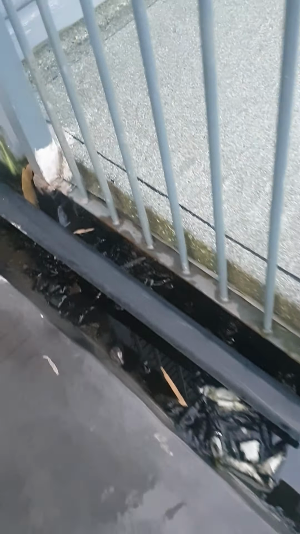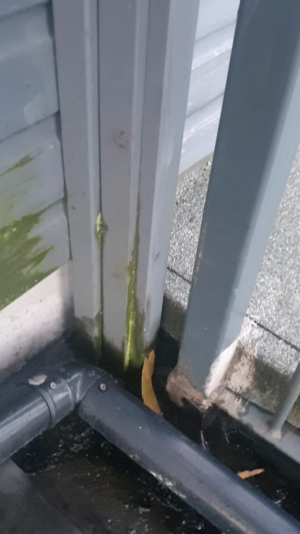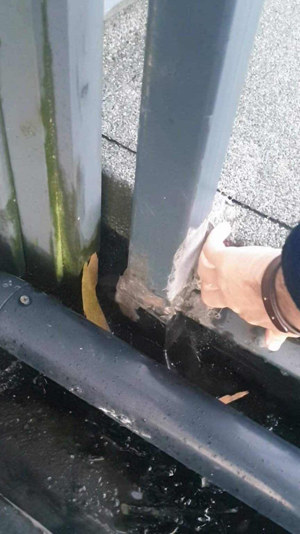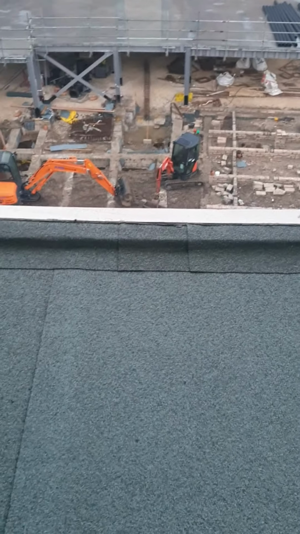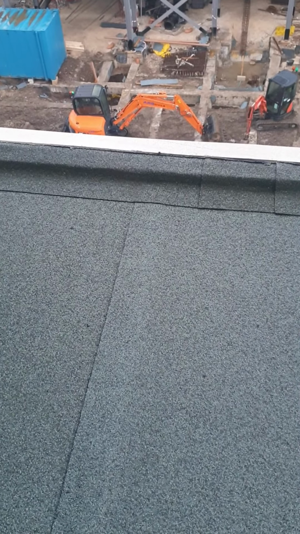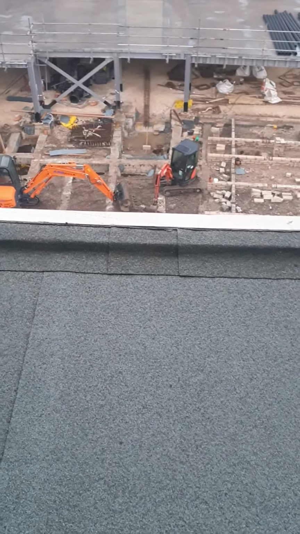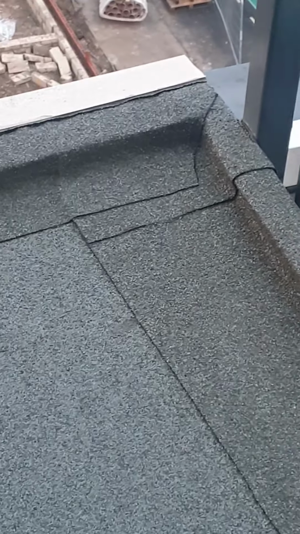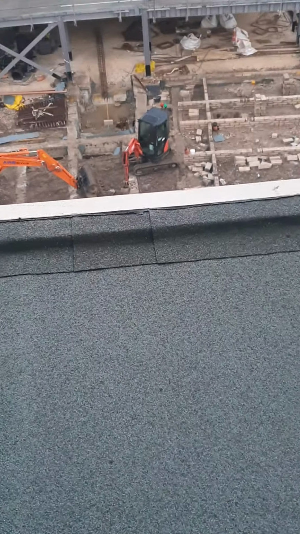I think these might not be properly, this is okay, it is fixed, but I think these are not properly fixed in place. It might be the same, that we have some loose parts there. I'm not sure why these have been applied in patches like this, why they have not been applied in one solid piece.